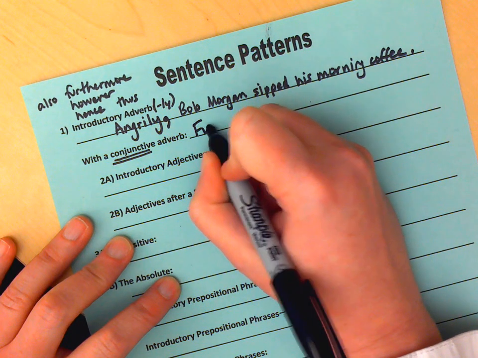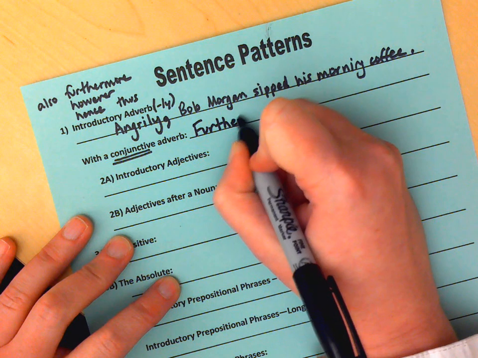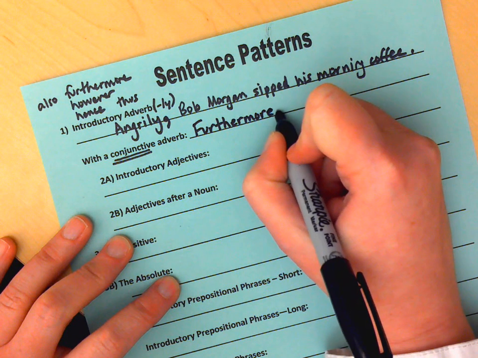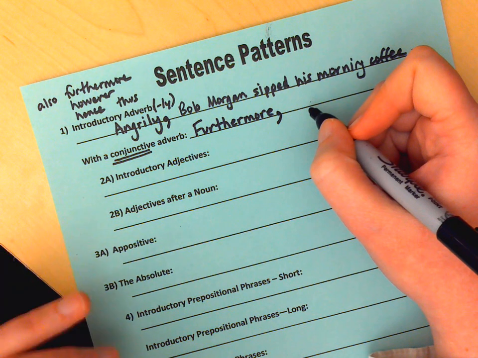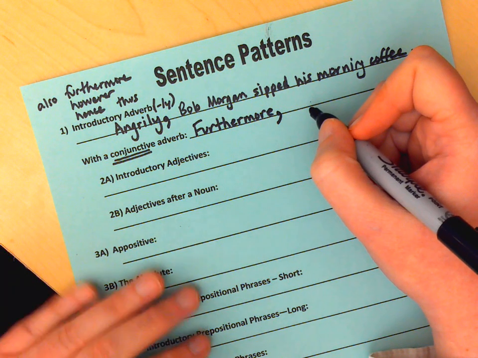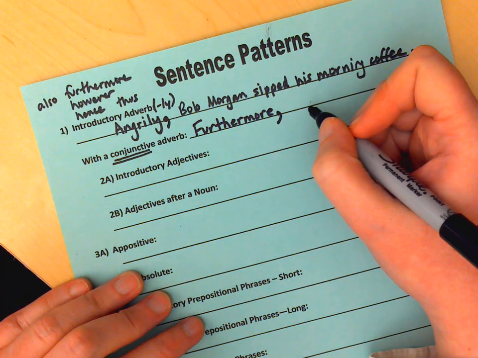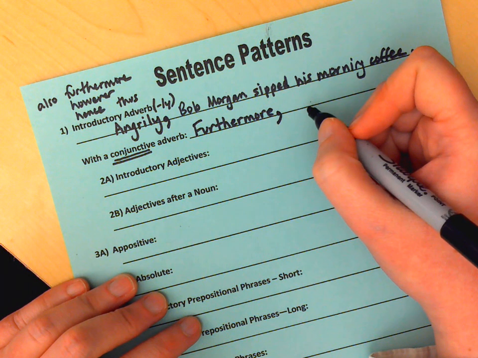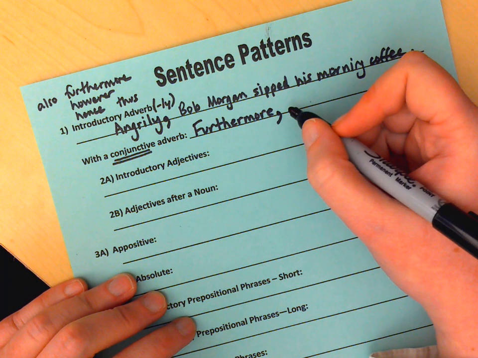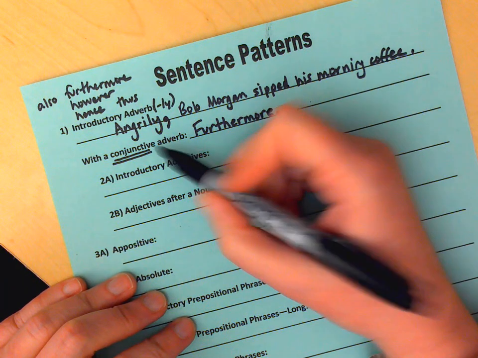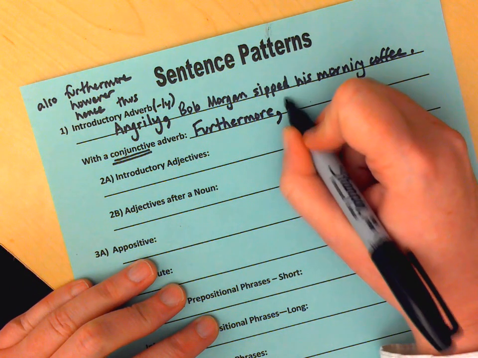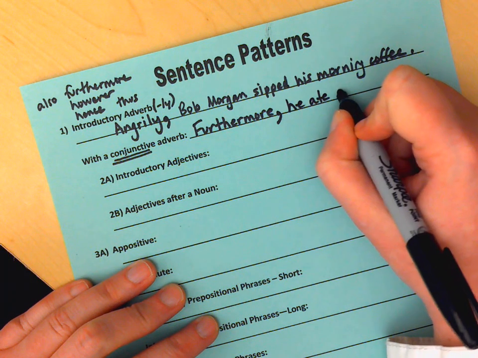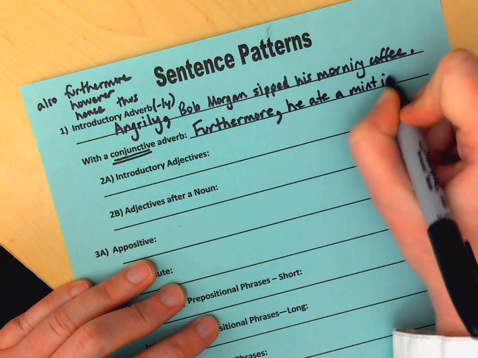I find that for most of you, this is a comma rule that you guys do pretty naturally: however, comma; thus, comma. But it's nice to know why. I want you to be able to look at any sort of sentence and be able to identify why the heck that comma is there. Well, in this case, we have an introductory adverb, happens to be one of these cool conjunctive adverbs. So the sentence we wrote was, furthermore, he ate a mint ice cream cone.